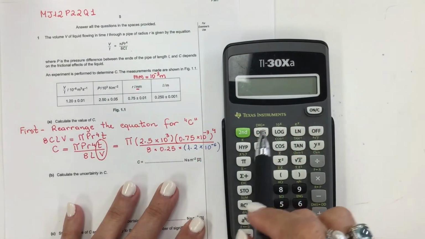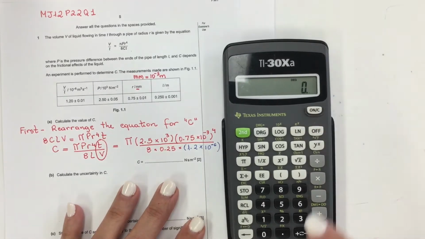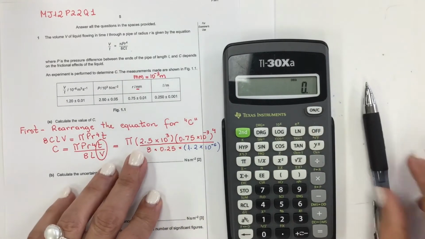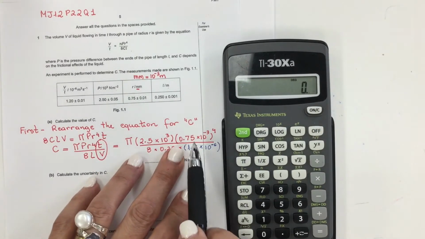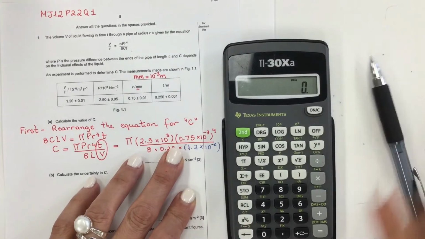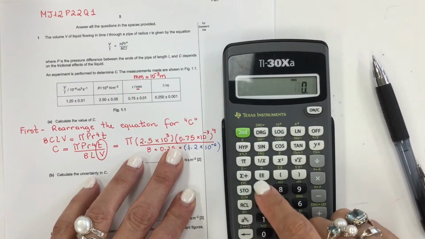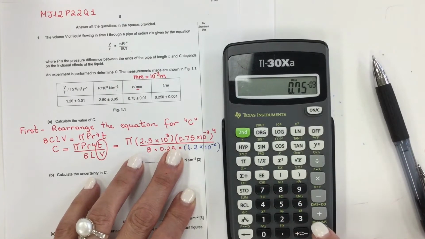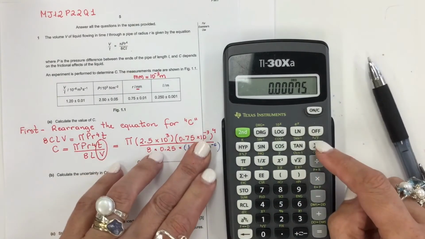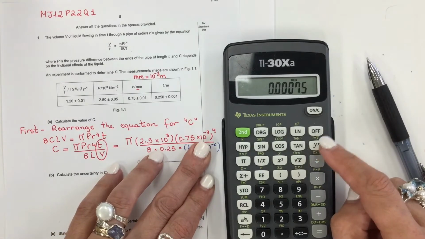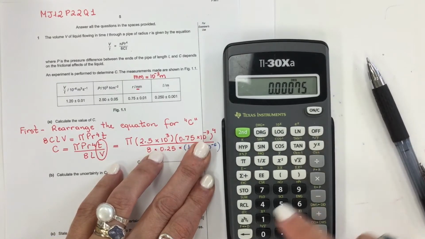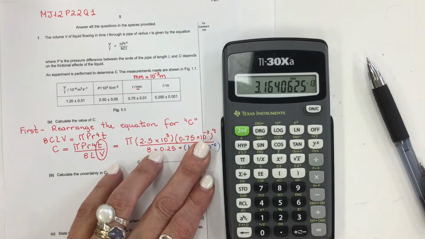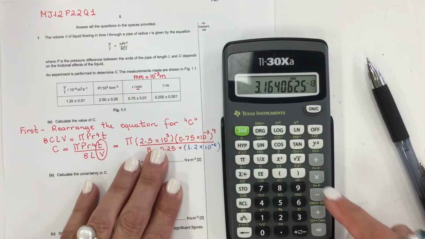Let's plug all these into the calculator. Let me start with this one that is to the 4th power. So 0.75 EE negative 3, equal, to the 4th power. I'm going to use this key, the 4th power key, boom, that's the result.